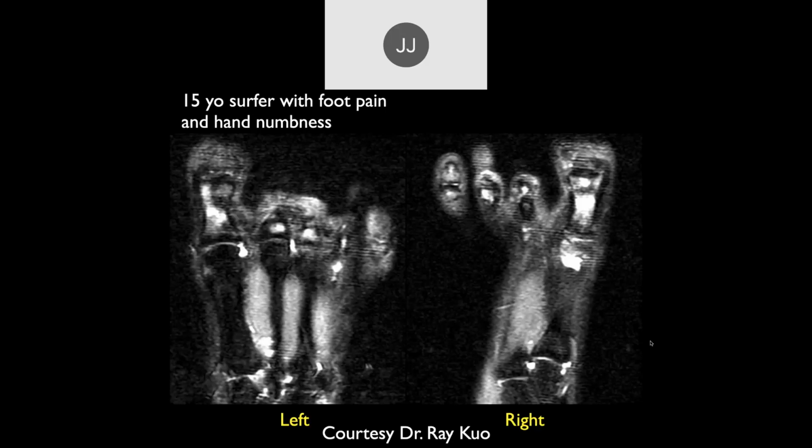Roberts, 15-year-old surfer with foot pain and hand numbness. All right. This is one of our former fellows here a number of years ago who was an avid surfer. Well, it looks like there's increased signal within the proximal phalanges, and that's really the only thing that stands out.